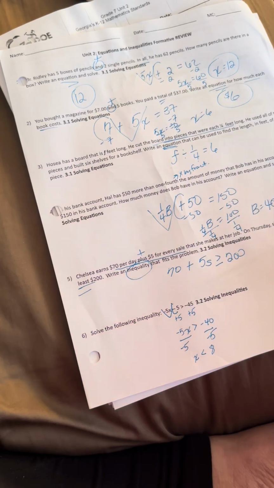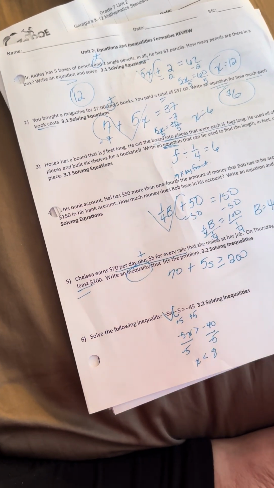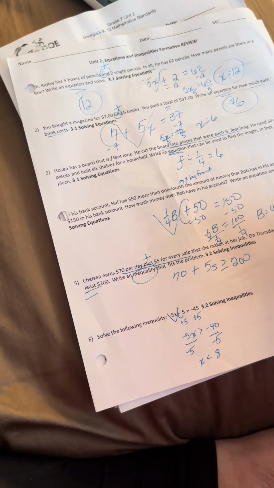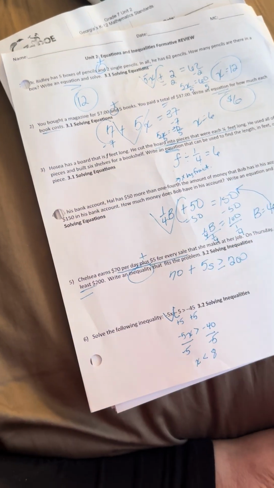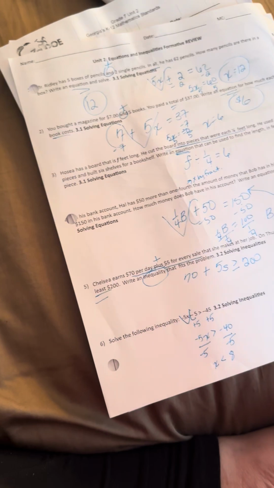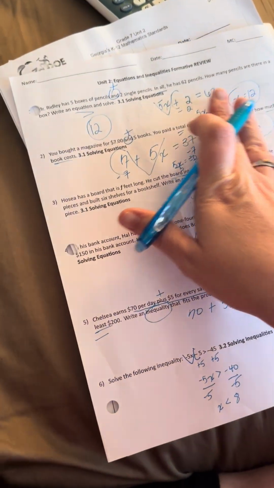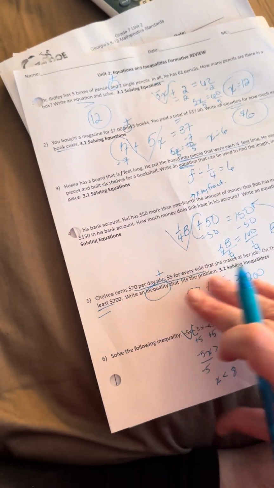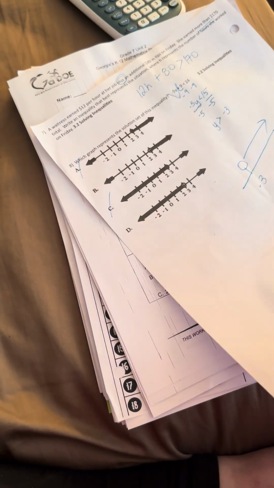All right. Always remember that you can check your work by substituting in. So if I were to plug in 400 here, I should be able to get 150. If I were to plug 6 in here, I should get 37. If I plug 12 in for X, I should get 62. Okay. Remember, that's how that works.